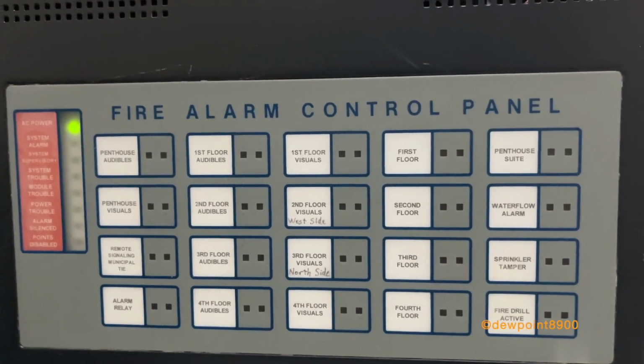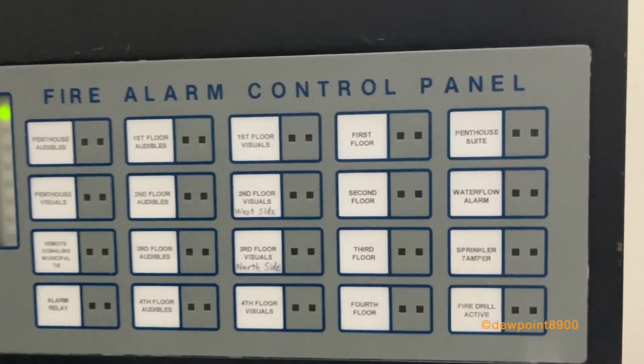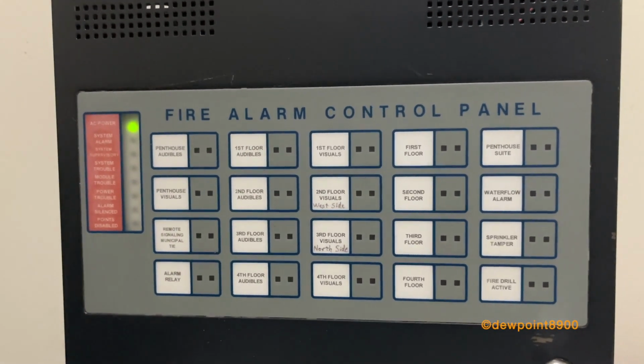And all of these signal circuits are configured to resound if there's a subsequent alarm. So if the second floor alarms, then the 4th floor, that would alarm all the signal circuits in this system.